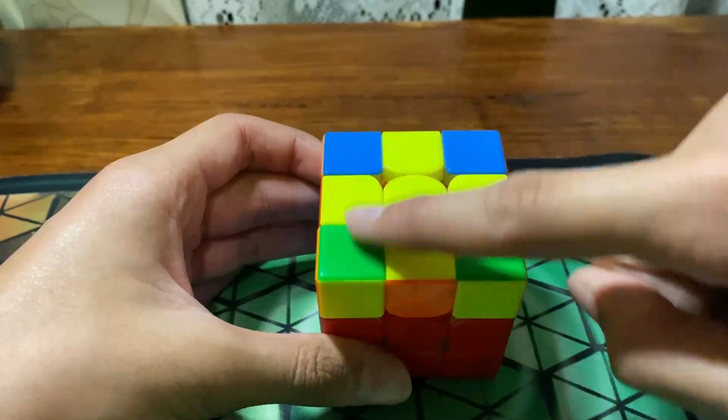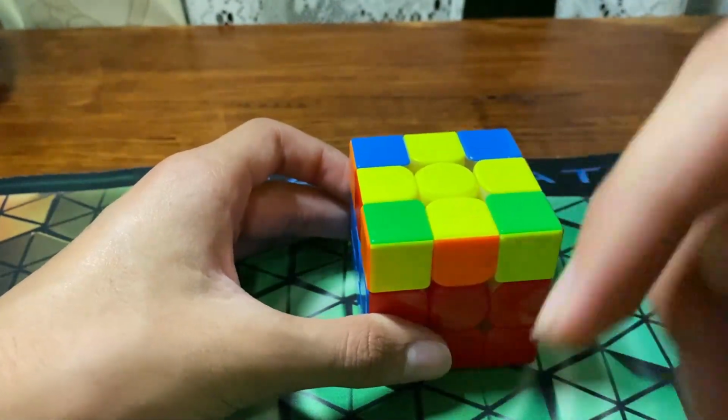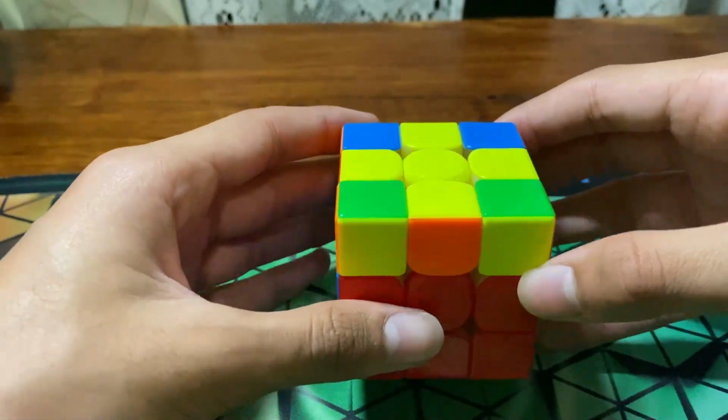The case where we have none of the corners facing the top, but we have two facing away and two facing the front, we're going to hold it like this and use this algorithm.